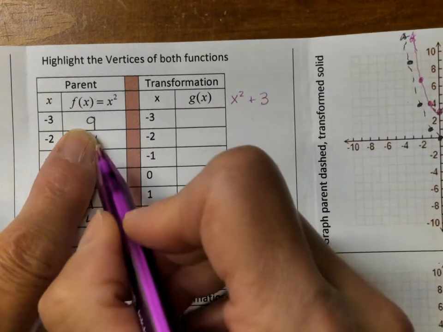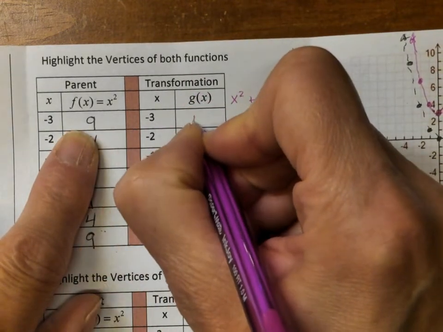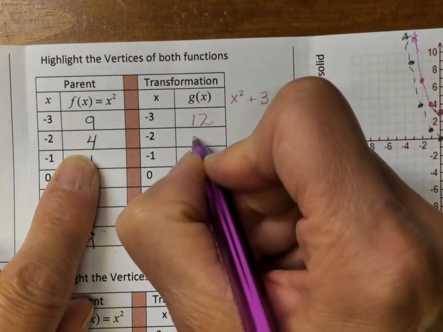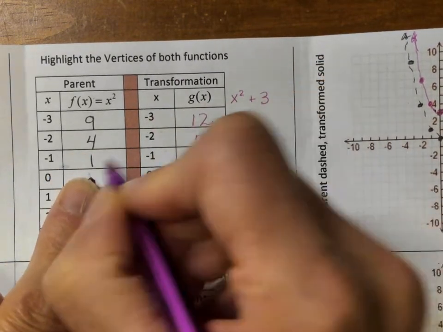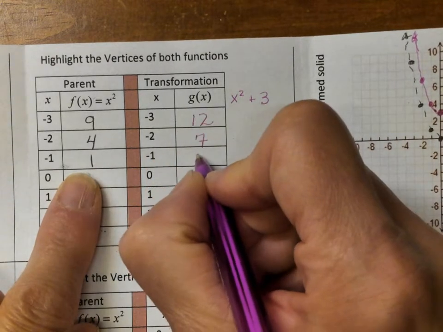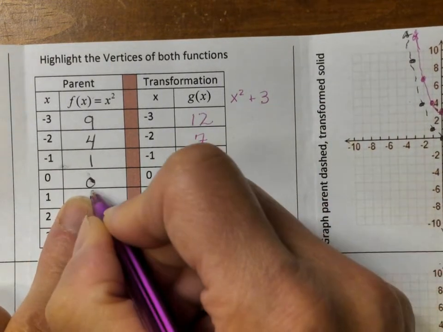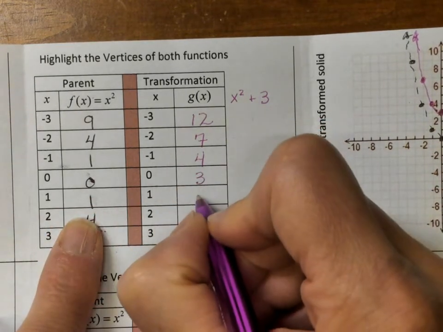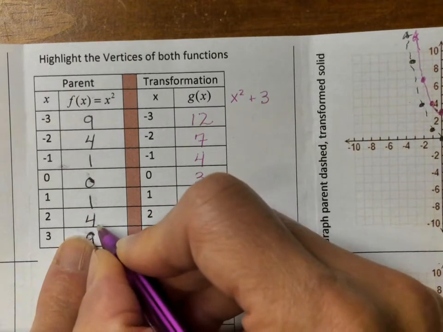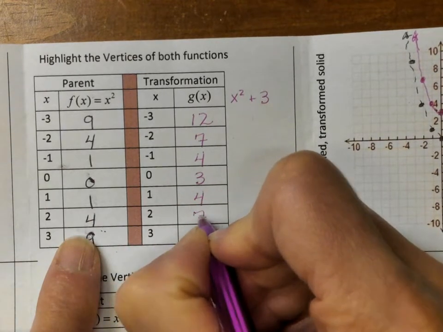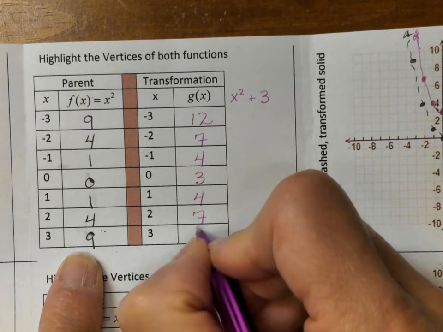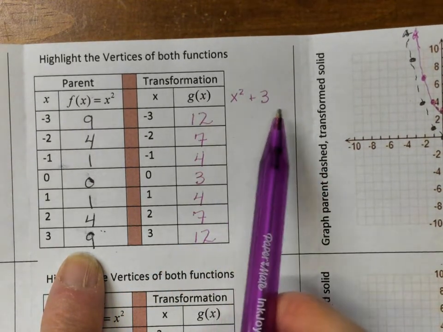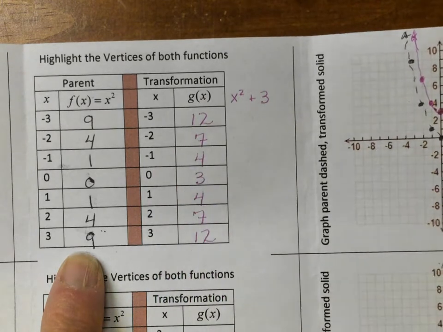So now, for the transformation, remember that this was x squared plus 3. This is x squared, so I can add 3 onto that. I get 12. If I add 3 onto this, I get 7. If I add 3 onto 1, I get 4. 0 plus 3 is 3. 1 plus 3 is 4. 4 plus 3 is 7. And 9 plus 3 is 12. When you have just a vertical shift, it makes it easy just to go ahead and do that straight out.